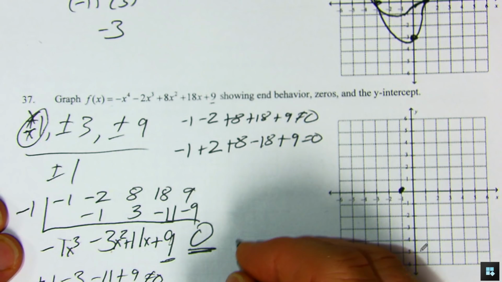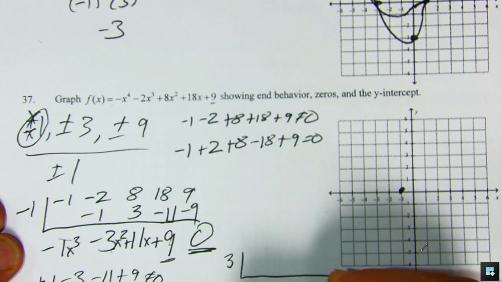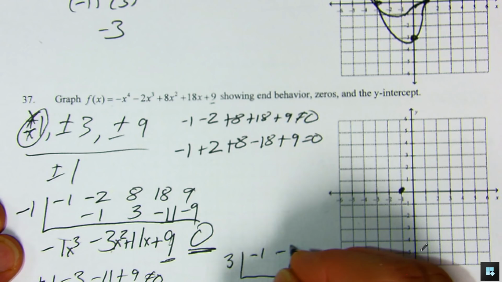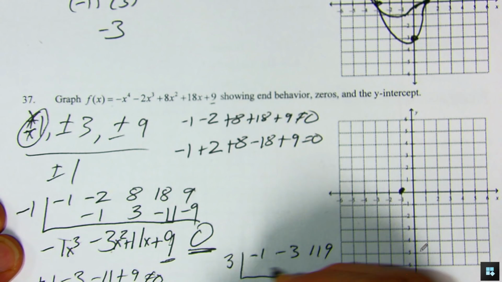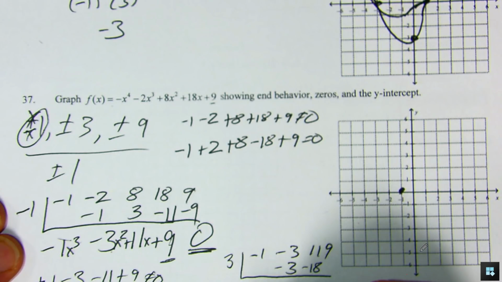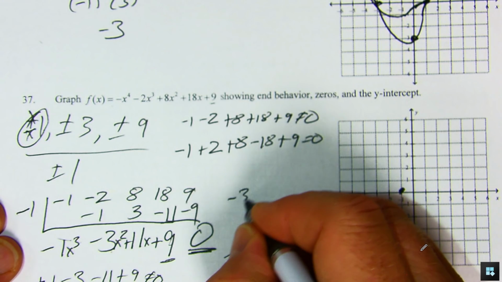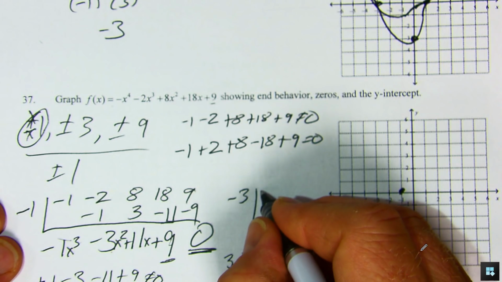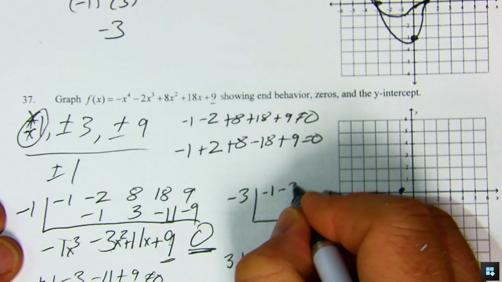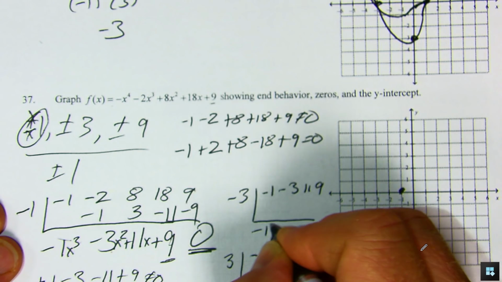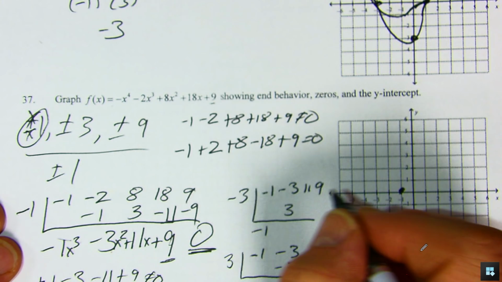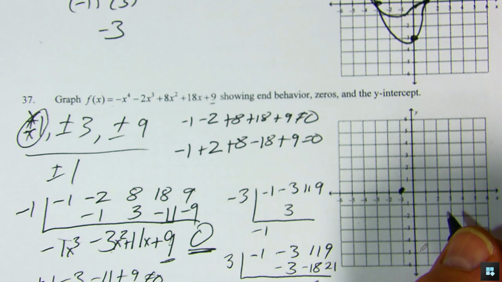Now let's try 3. Maybe synthetic division will be easier. Negative 1, negative 3, 11, and 9. It's negative 3. It's negative 6. Negative 18. Plus 7. That didn't work. Let's try negative 3. Hopefully that one works. Negative 1 times negative 3 is 3. That's not going to work either. Oh my gosh.